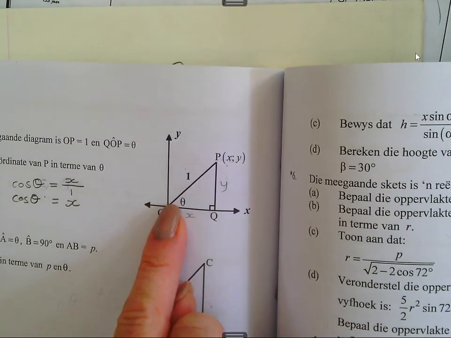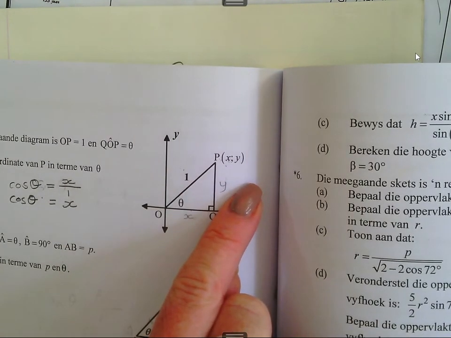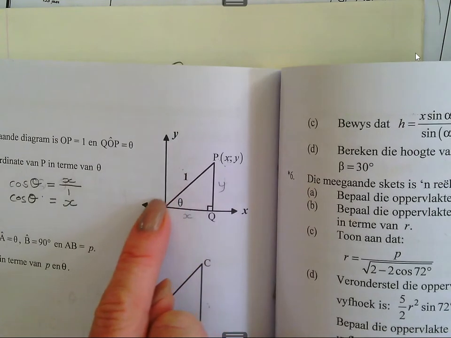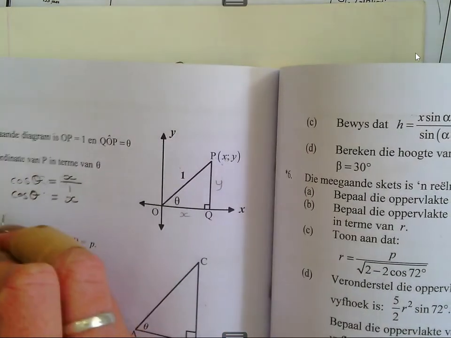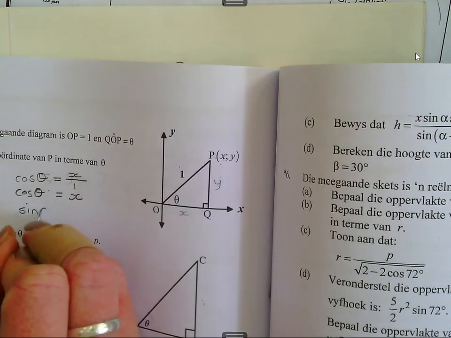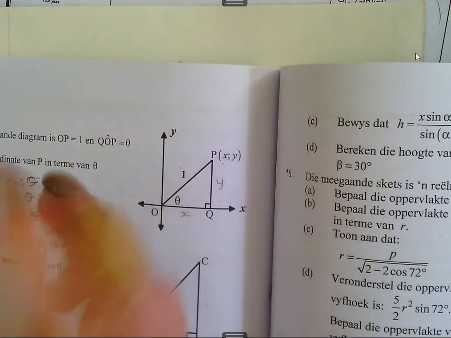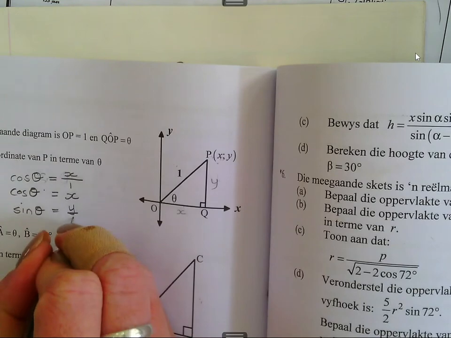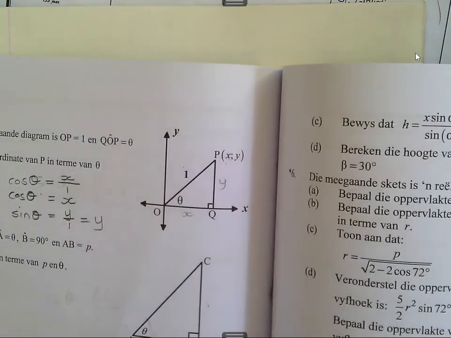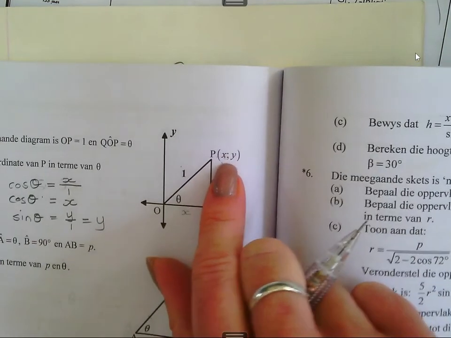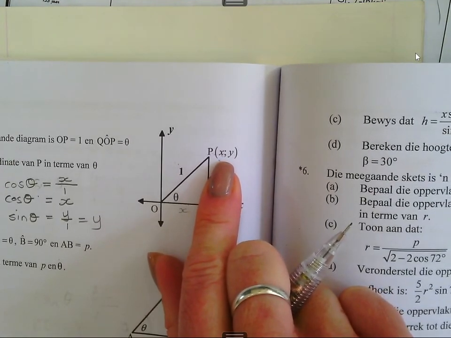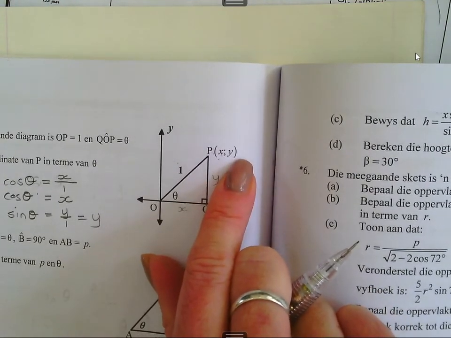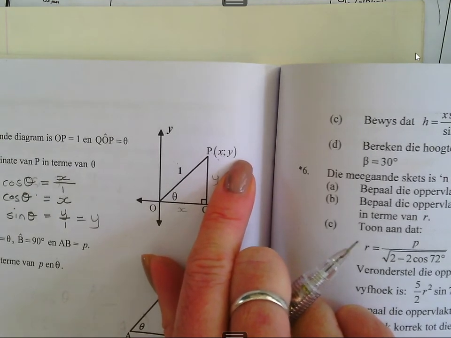Y is now the opposite, and the side I have is the hypotenuse. Which function is opposite and hypotenuse? So the sin of theta is the opposite, y over 1, which is just y. So now that x in terms of theta is cos theta, and that y in terms of theta is sin theta.